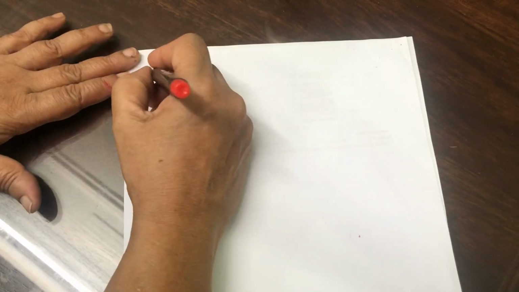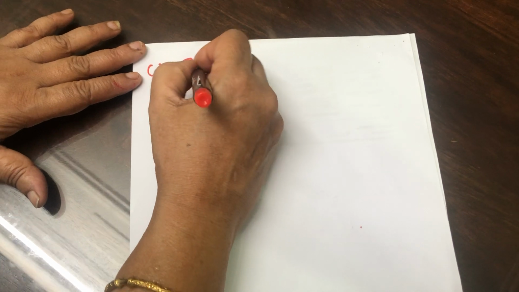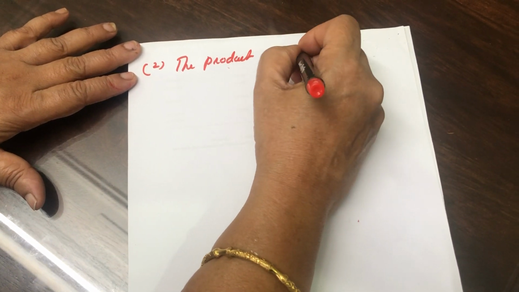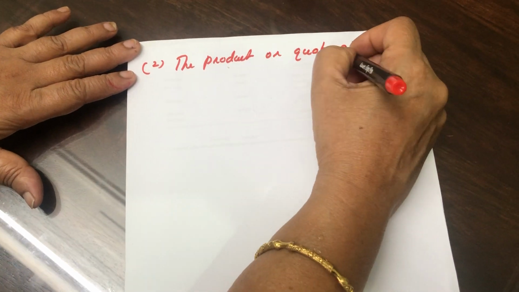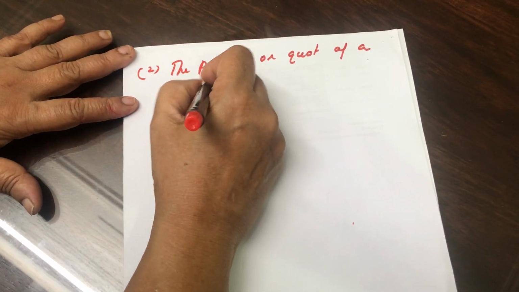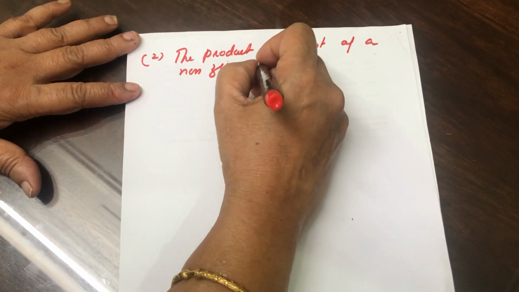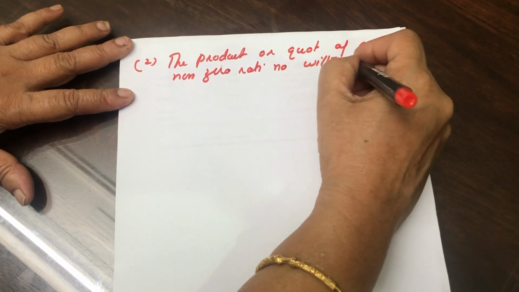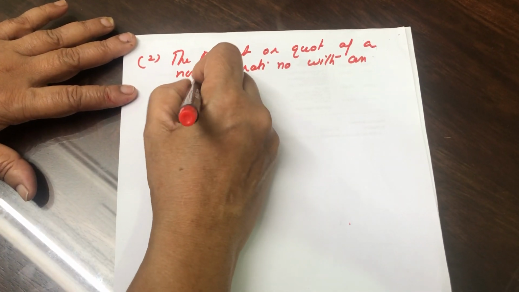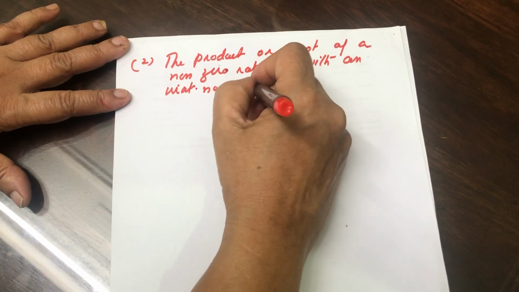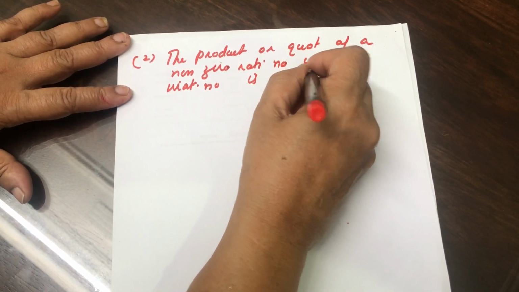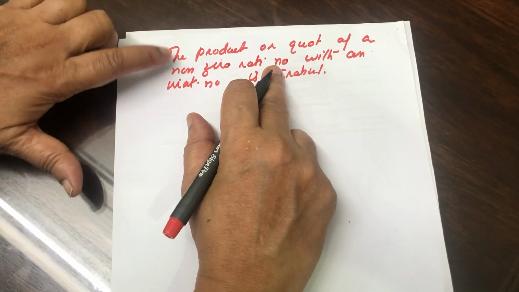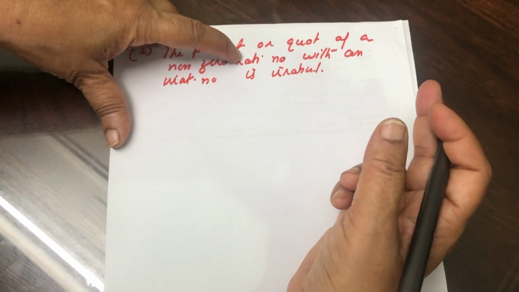The second one: the product or quotient of a non-zero rational number with an irrational number is irrational. You have to mention non-zero rational number, because 0 is also a rational number.